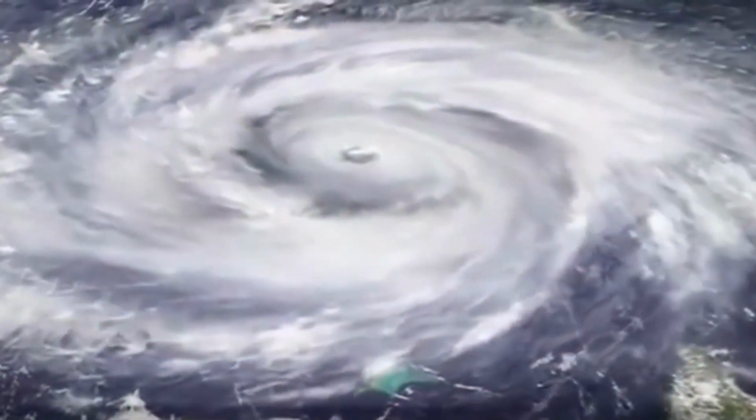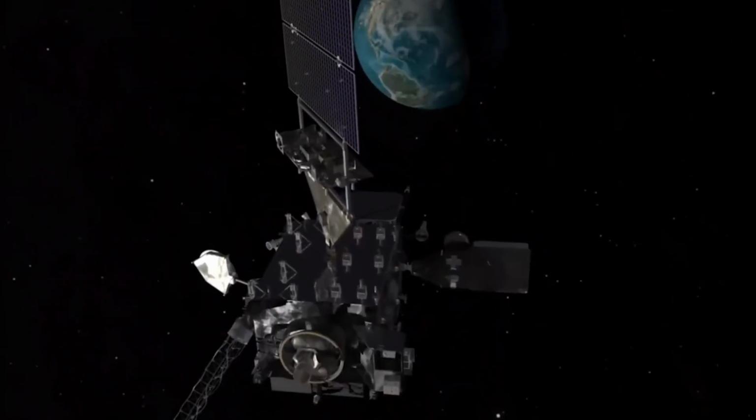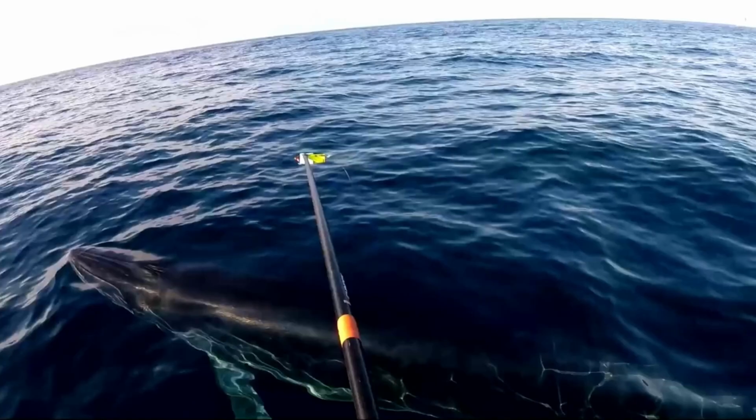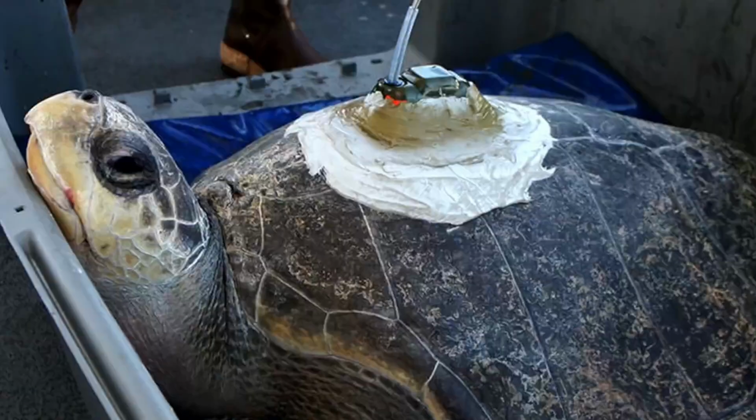Satellites can also be used to collect and relay information from sensors in remote locations, like a telemetry tag on a whale or sea turtle.